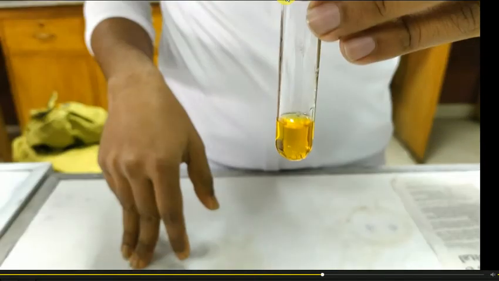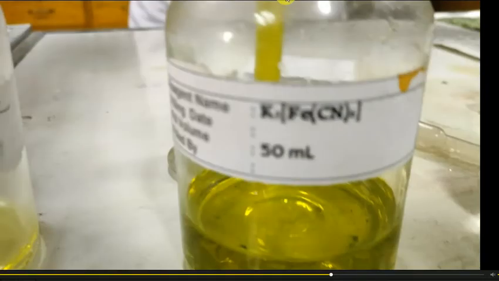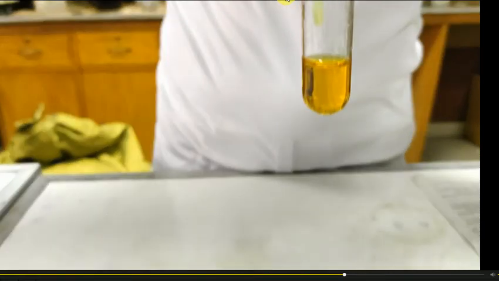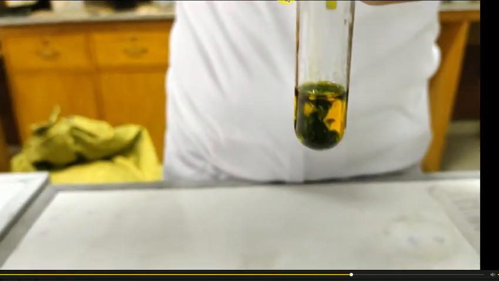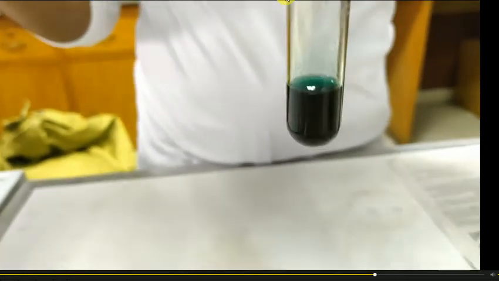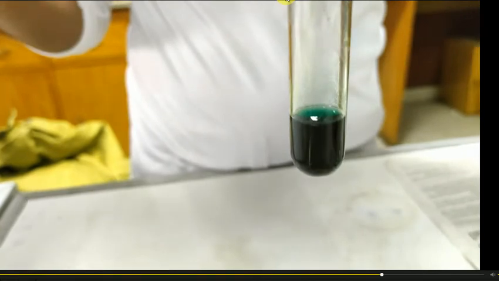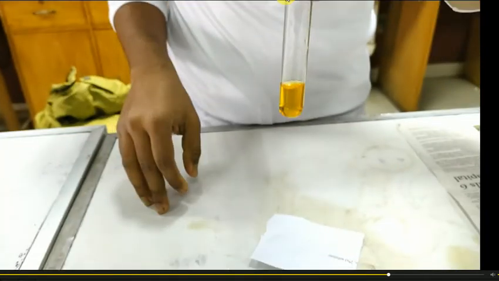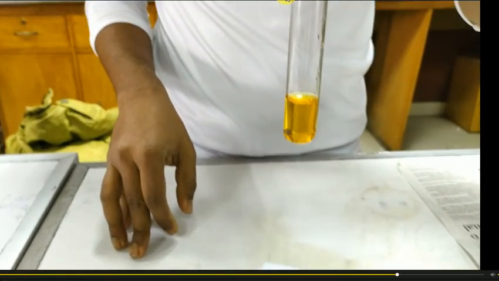We have taken another 2 ml sample solution. This time we are going to add potassium ferricyanide, K3Fe(CN)6. This will produce green color. This is a prominent green color. This indicates the presence of ferrous ion. This is our final confirmatory test for the presence of ferric ion.